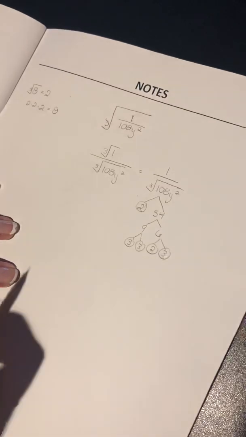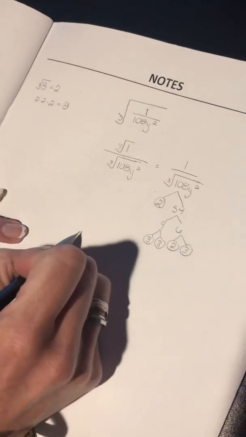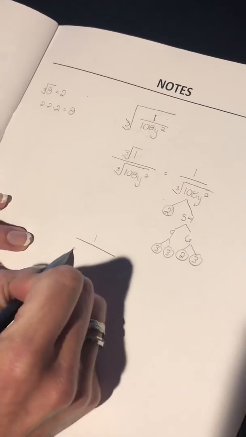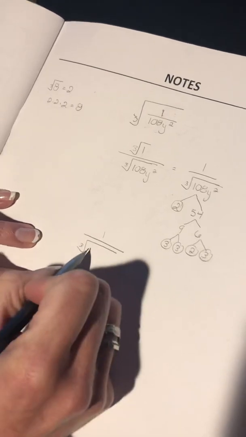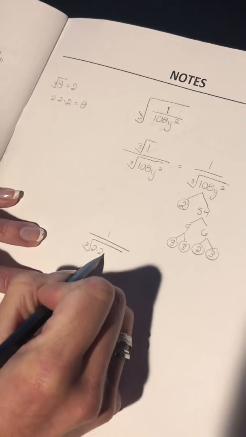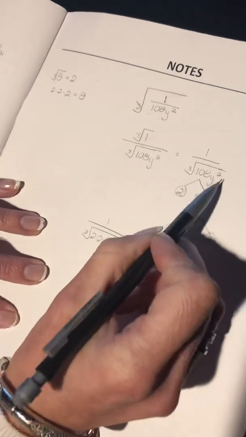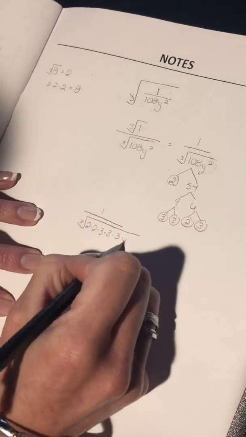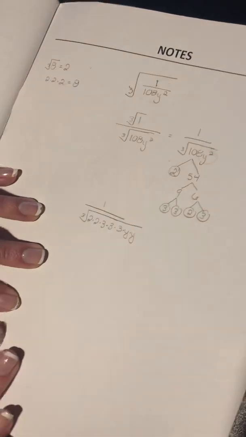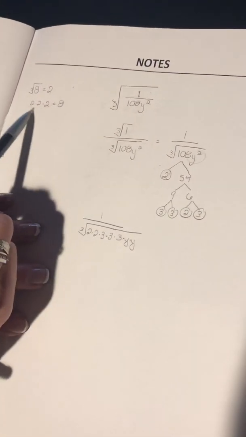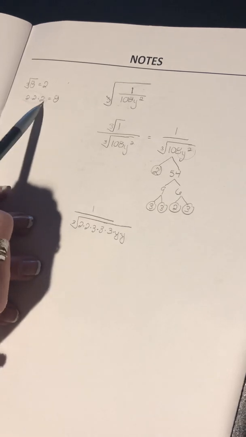So my prime factorization, if I write this all within the radical, is the cubed root of 2 times 2 times 3 times 3 times 3, and I also have y squared, which would be y times y. And now if you remember back here, we said we were looking for 3 numbers that multiply together to be a cubed root.